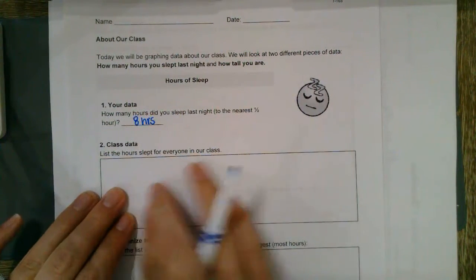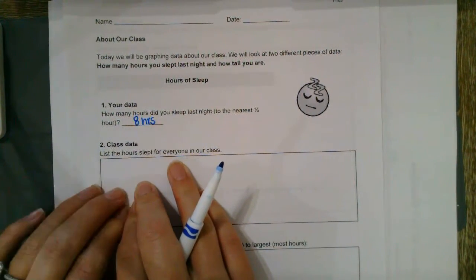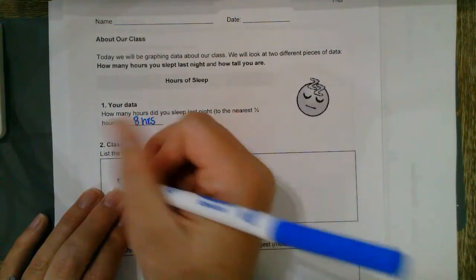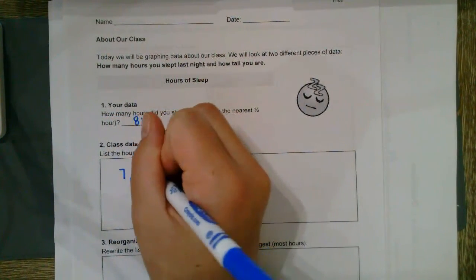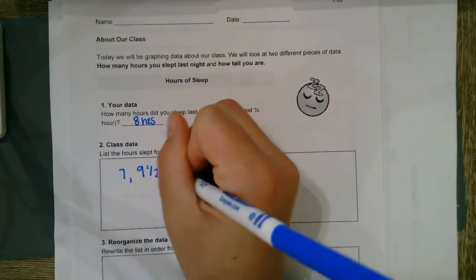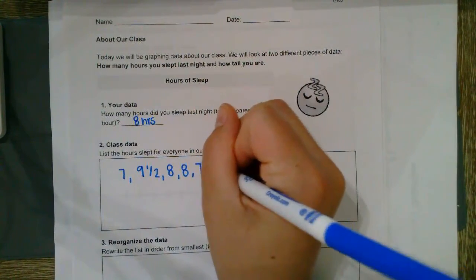So it might be your classmates' information from your teachers, or you could just use the one that I'm going to give you. So let's just say someone slept 7, someone slept 9.5, 8. There's another person slept 8, 7.5.